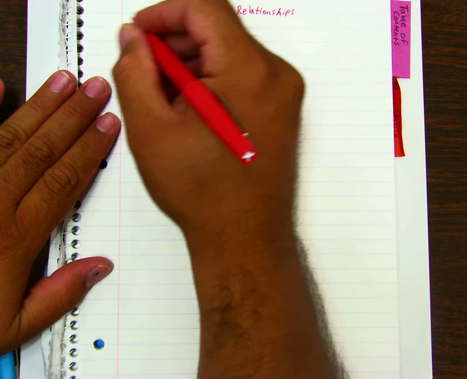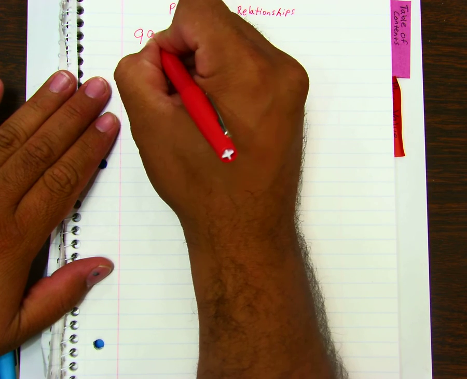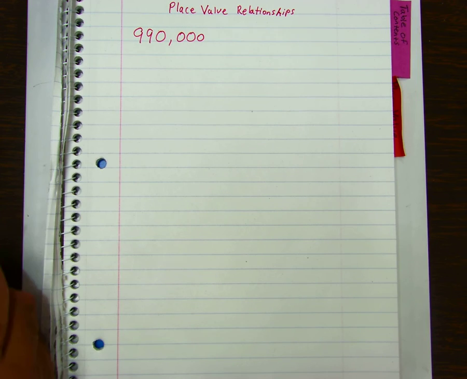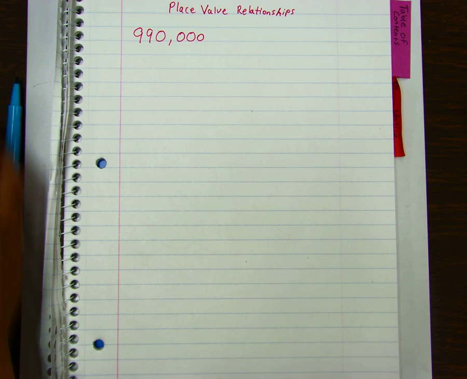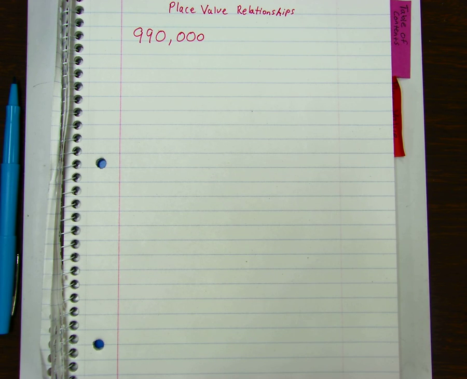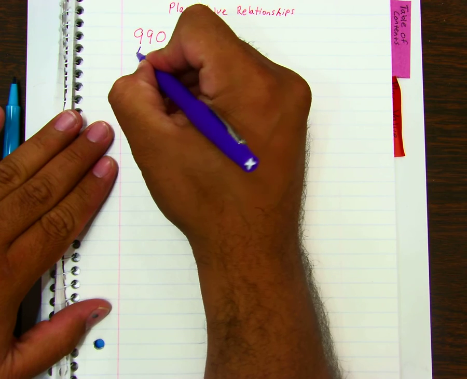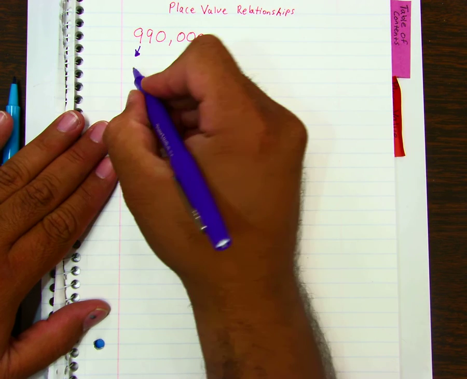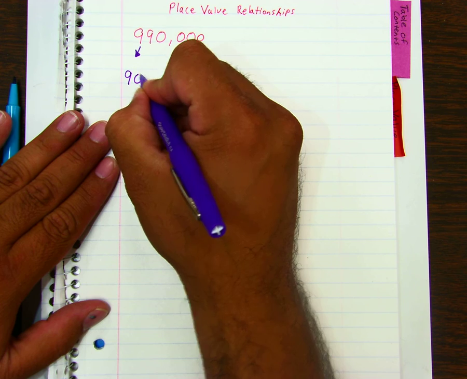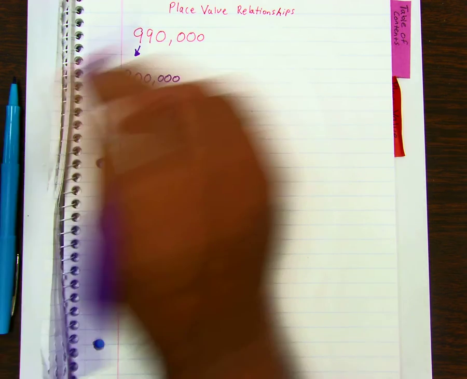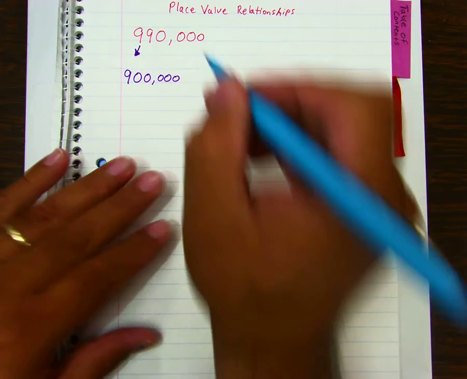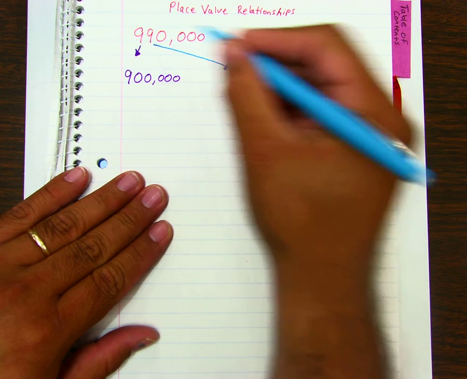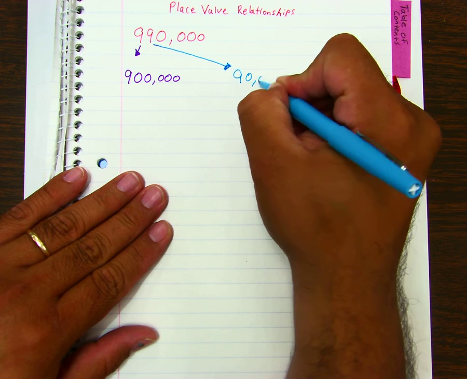I'm going to get started with our first number. Let's go ahead and go with 990,000. All right, so the first thing that you notice here is that we have two digits that are the same. Now these two digits are nines. We know that the digits are the same, but of course they have a different value. So the 9 on the left has a value of 900,000. The 9 on the right has a value of 90,000.